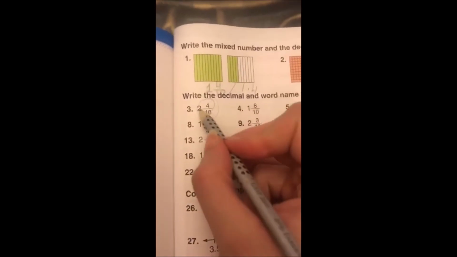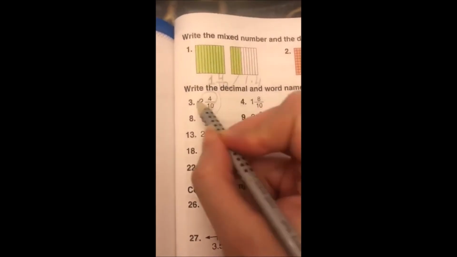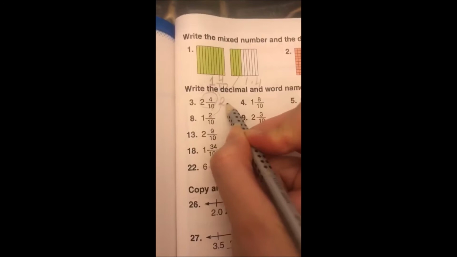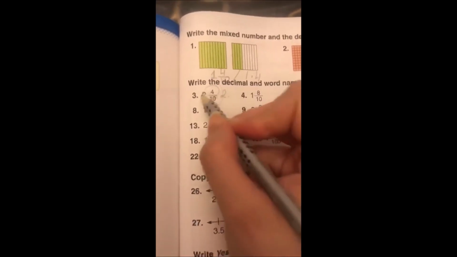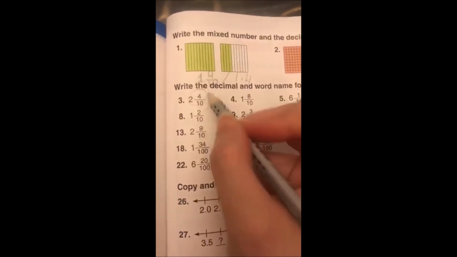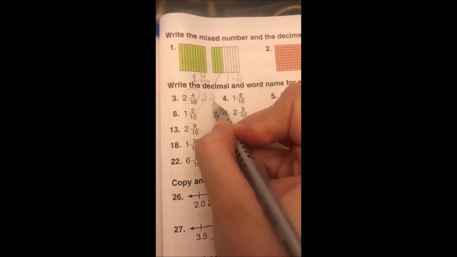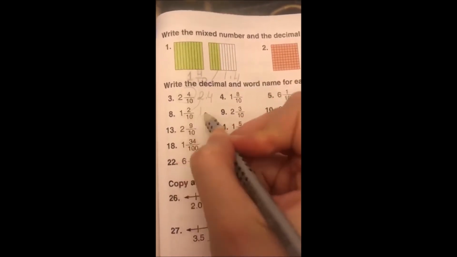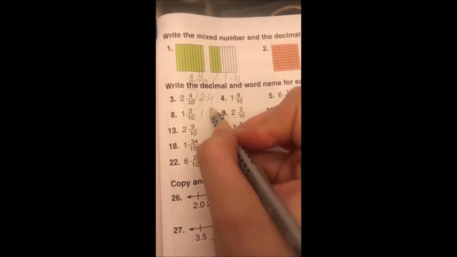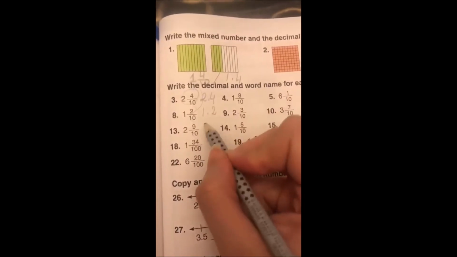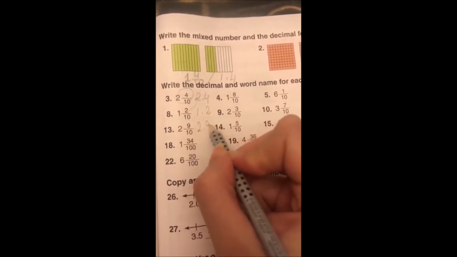Let's practice more. Here we're practicing. 2 and 4 tenths: the 2 is in the place of the ones, so no 0 now because we have 2 wholes in here. Point, and 4 tenths means 4. Here it's going to be 1 because we have 10, only one number after the point, yeah? 1.2. Here it's going to be 2.9.